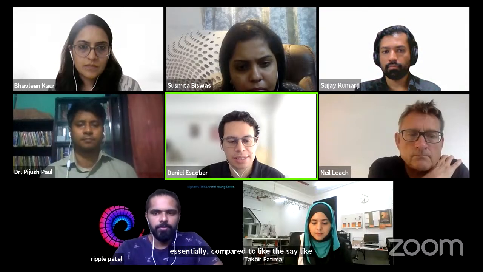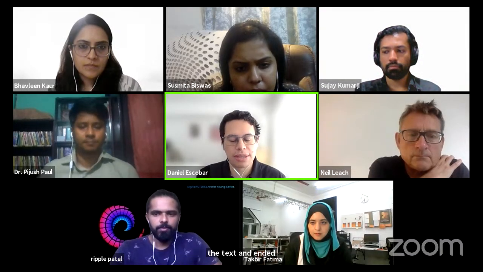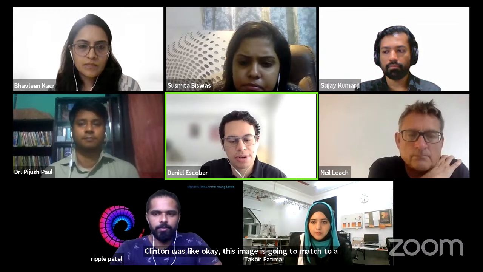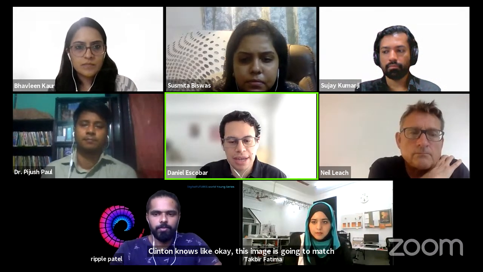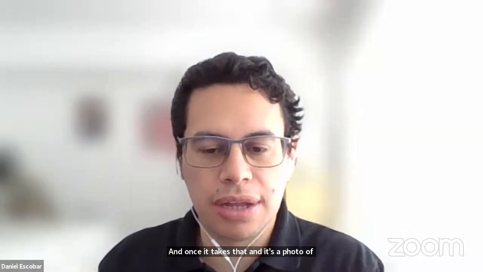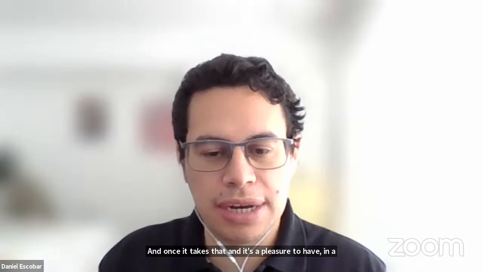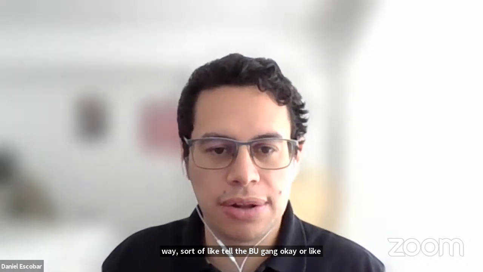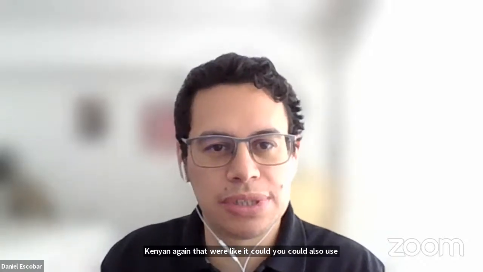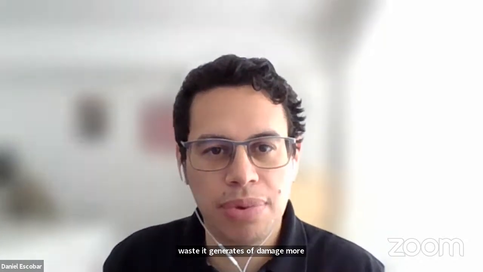The text is paired with an image, so Clip knows that this image is going to match a text and image that are more similar. Once it does that, it's able to tell the VQGAN, or the GAN network, since you could also use a StyleGAN, to modify the way it generates an image so it's more similar to the text. So I think that's the interesting part.